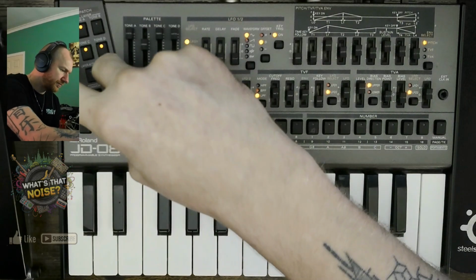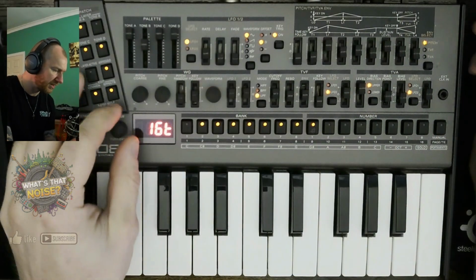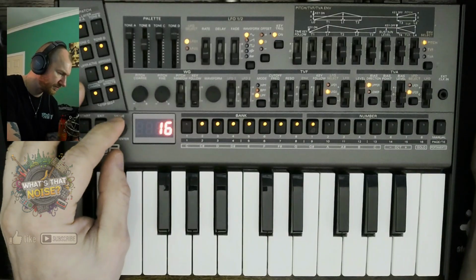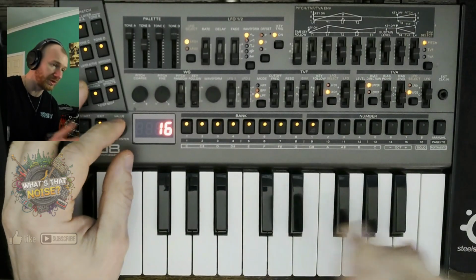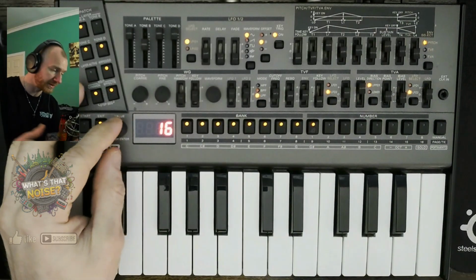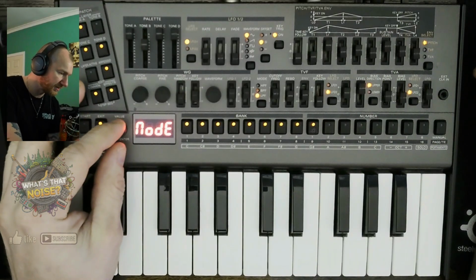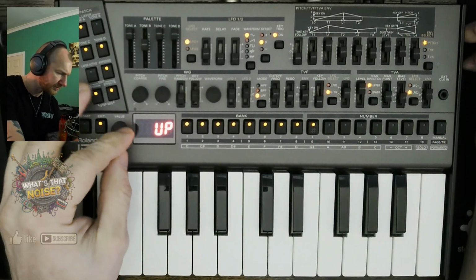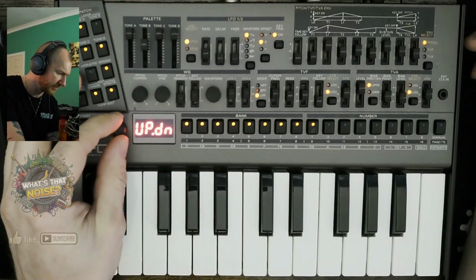Automation clear. So when you're playing it as a separate instrument, you don't record any pattern, you can just go to arpeggio and pick it however you want. You can use external arpeggio from external gear and use your presets from JD. We have mode, up, down, for example.